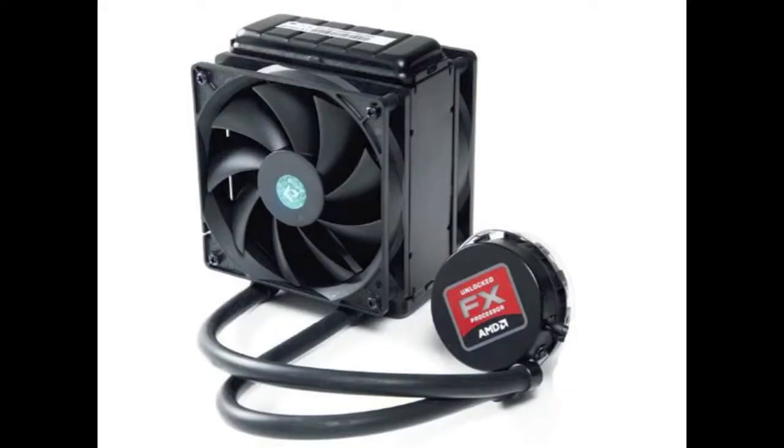In the last year or two, they have released self-contained units, which essentially use water cooling, but it's all in one pack, one unit, and you just install it just like a normal heatsink and fan. You don't need to change the water or anything like that. But apart from that, I think that's pretty much all I have to say.